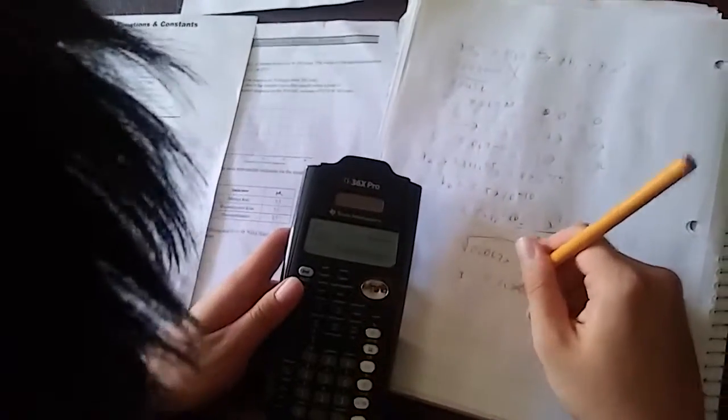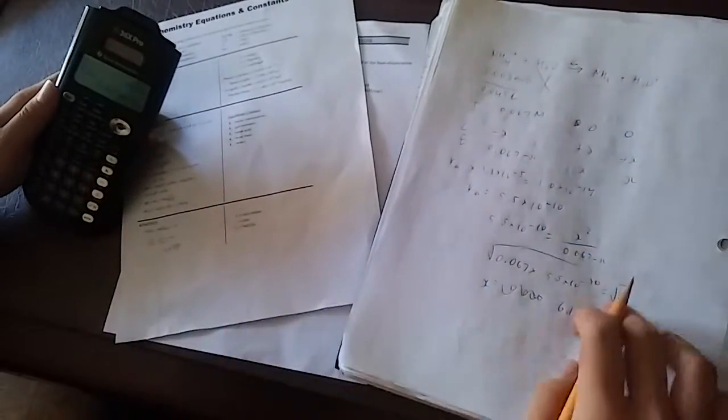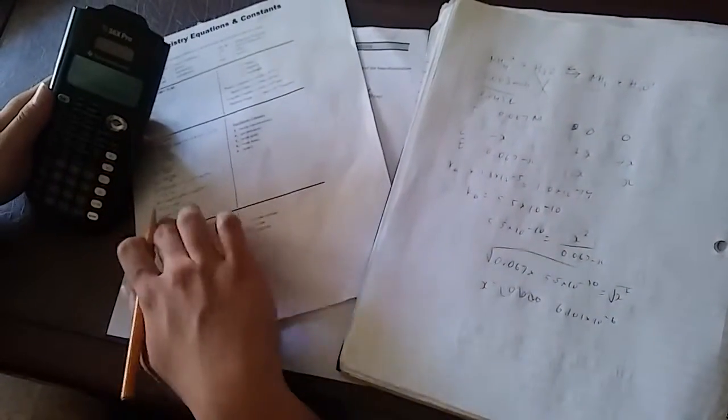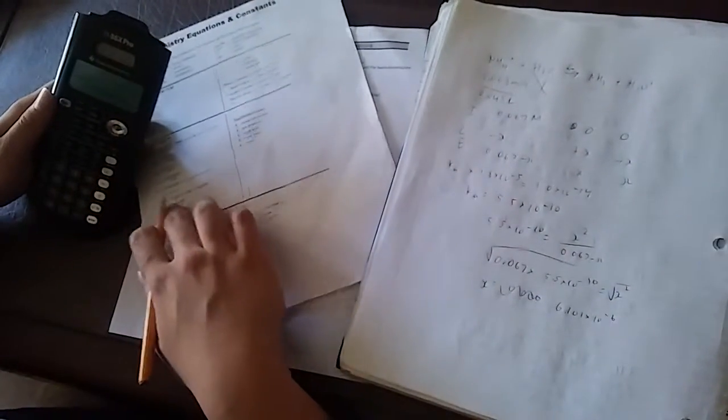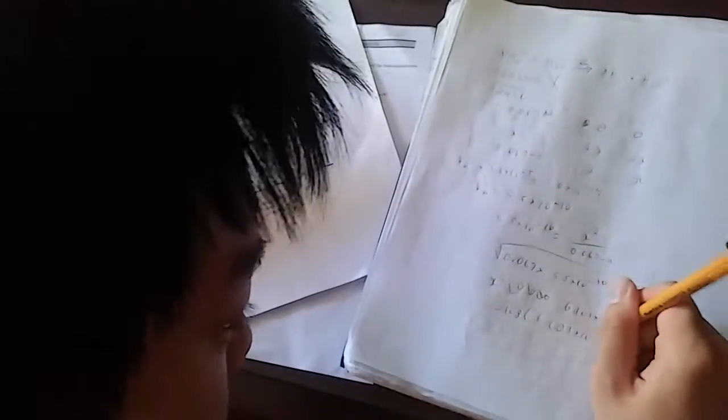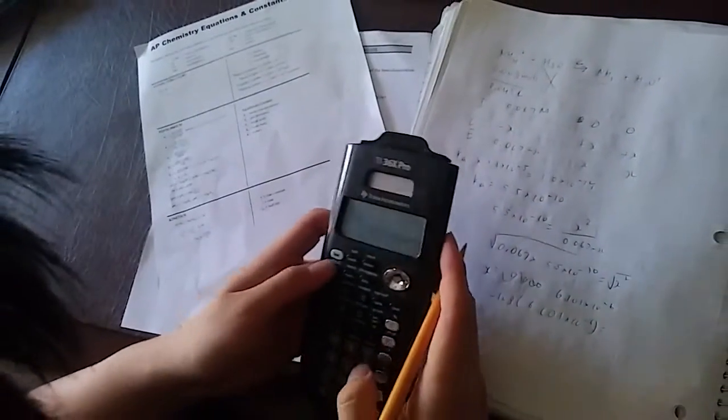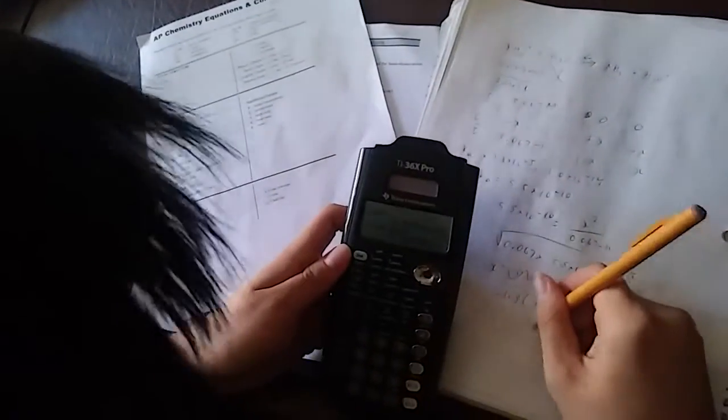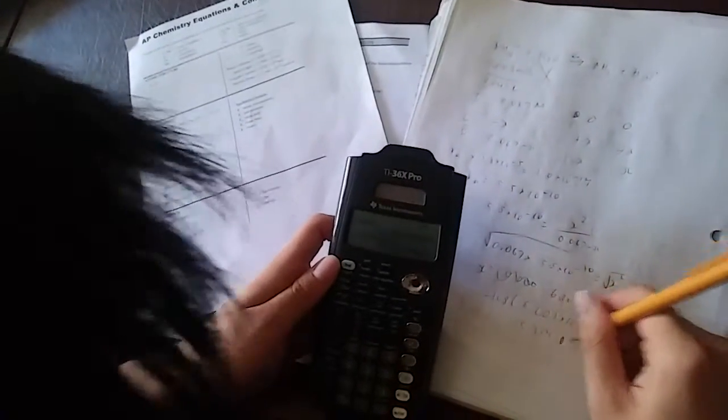Square root of the answer, which is 6.101 times 10 to the power of negative 6. And then to find the pH, this is the concentration of the H3O plus. To find the pH, you need to take the negative log of that. And that would equal 5.214 at the equivalence point. So 5.214 pH at the equivalence point.